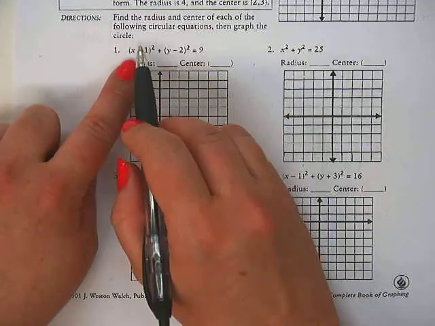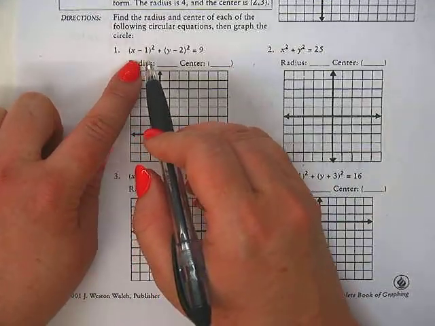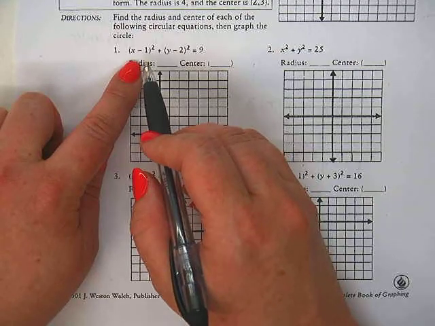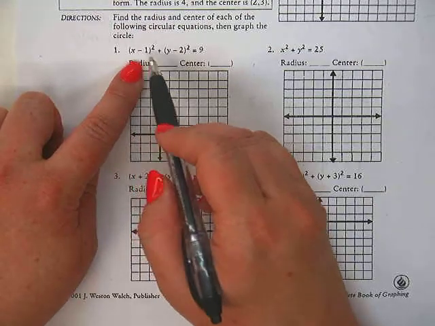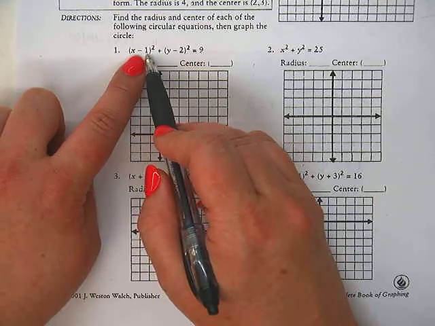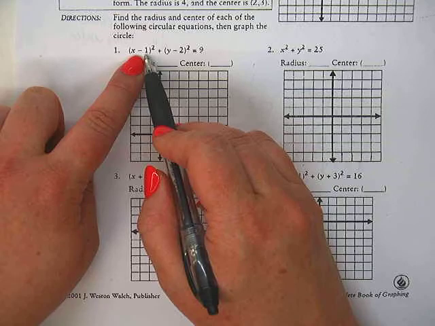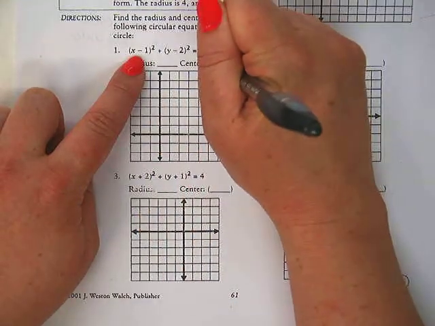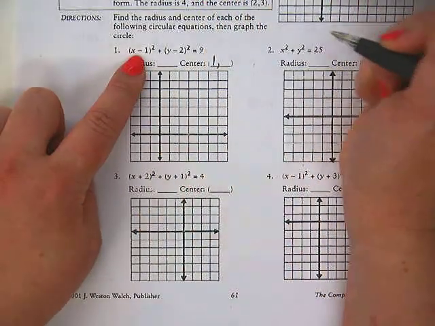Problem number 1. So some of you are making this harder than it is. This is really, really easy, okay? Watch. I look at where the number x is. I look at the number. What's the opposite of that number? Positive 1. That's the first number in my center.